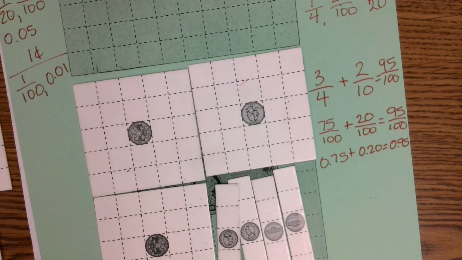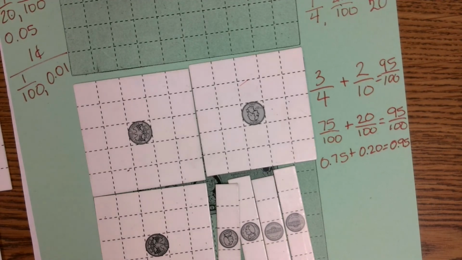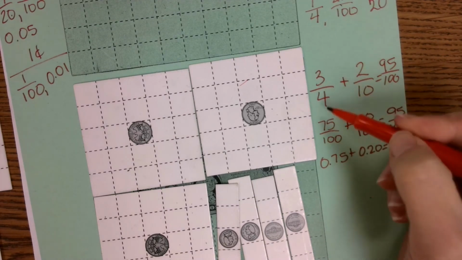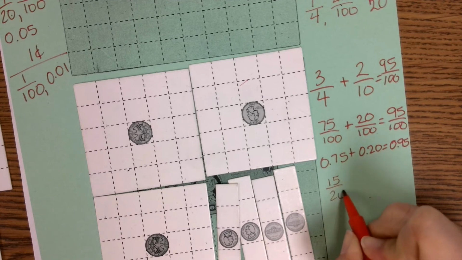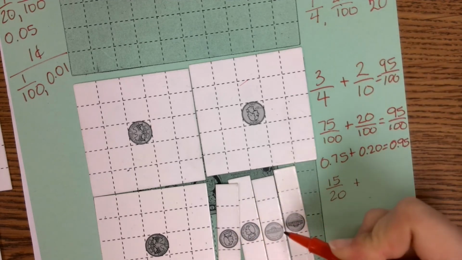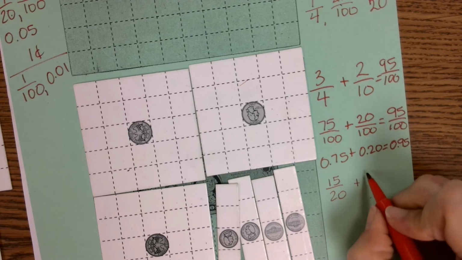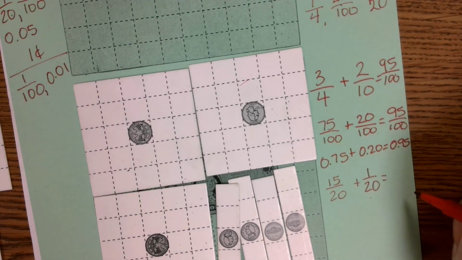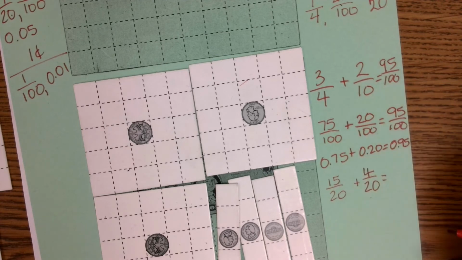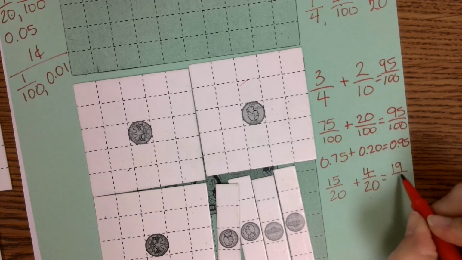This is a way to get them more fluent with mental math as well. So you might be thinking, why are you making my child do this? It's to help them be more flexible with the numbers and being able to use them in different ways. If they did the 20ths, then they could have done the 3/4 and seen that there's 5 20ths in each one. So it'd be 15 20ths. And the 2/10, sorry, 2/10 would be 4/20ths with the 4 nickels. And then they would get a total of 19 20ths.